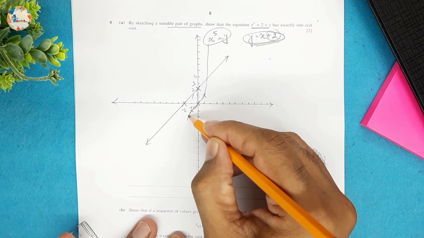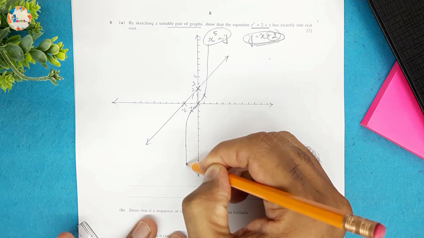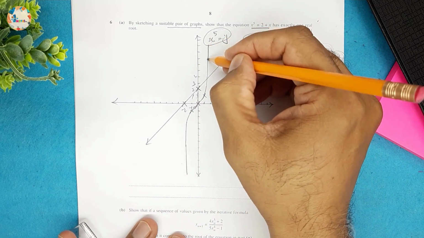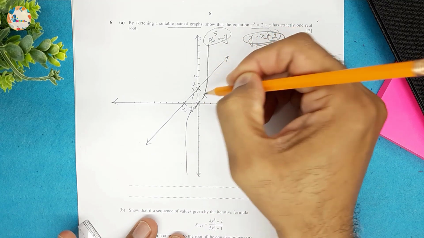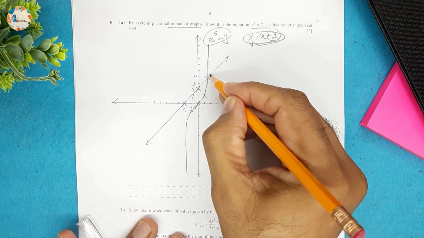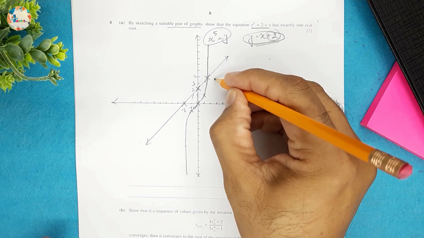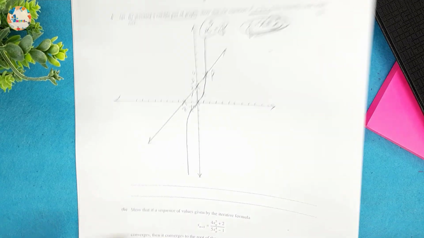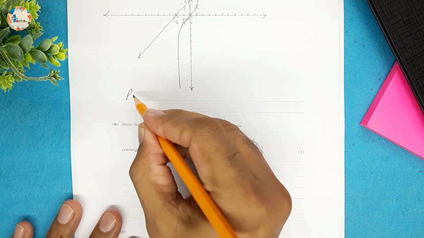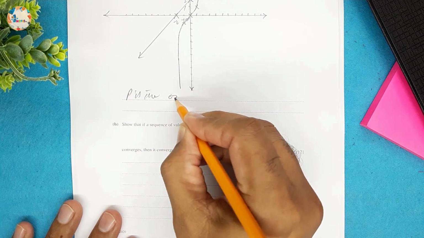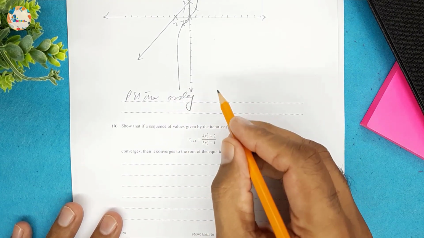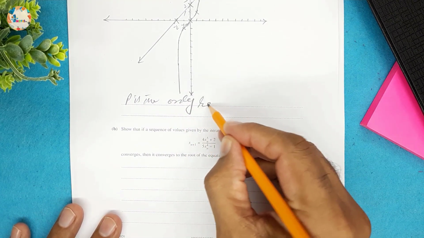So for minus 2 it will be moving down like this. So our graph will be this, and clearly there is only one point of intersection, and we can write that only one point of intersection. We can name it, for example, P. So P is the only real root.